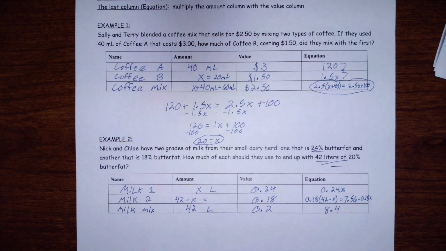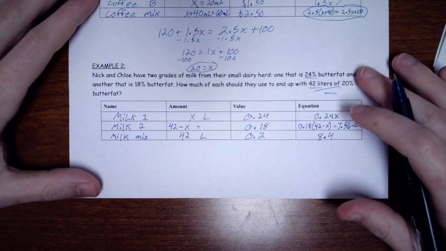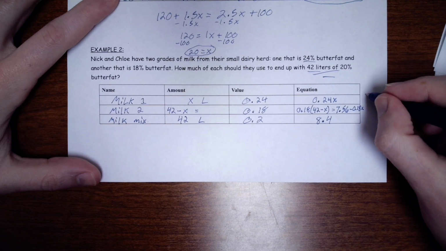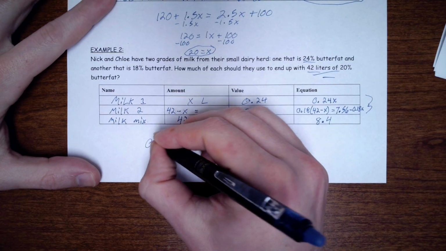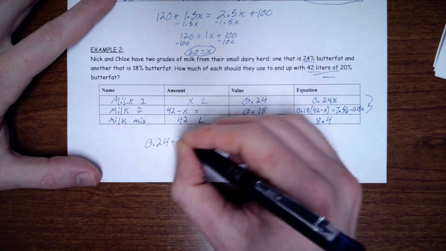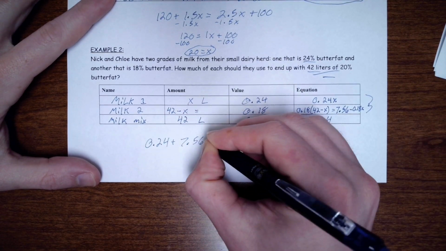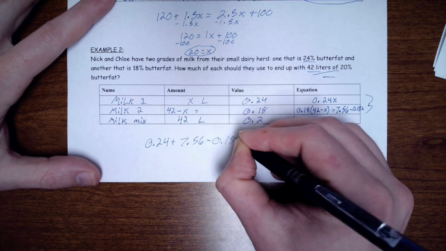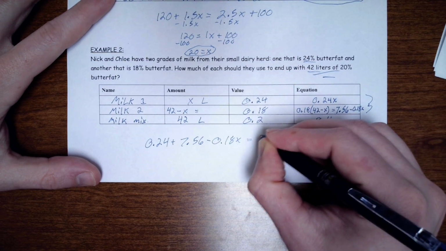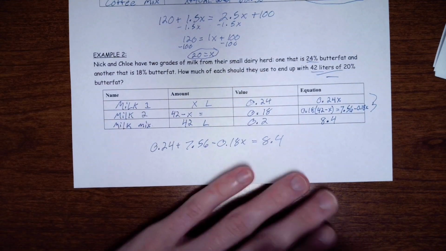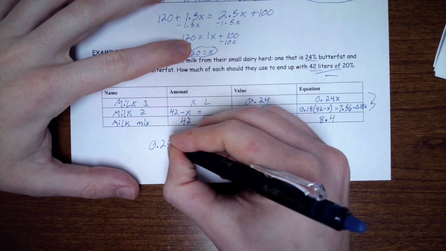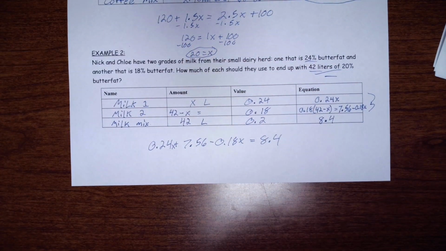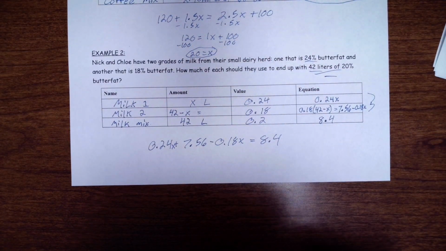So now if I go ahead and set up my equations, again, remember, whatever you are mixing together, those are adding together. So it's 0.24x plus 7.56 minus 0.18x, and then that's equal to 8.4. So that's how I set up my equation there. Oh, I forgot the x on the 0.24. Sorry about that. Now I have my x there. It looks a little bad, but that's okay.